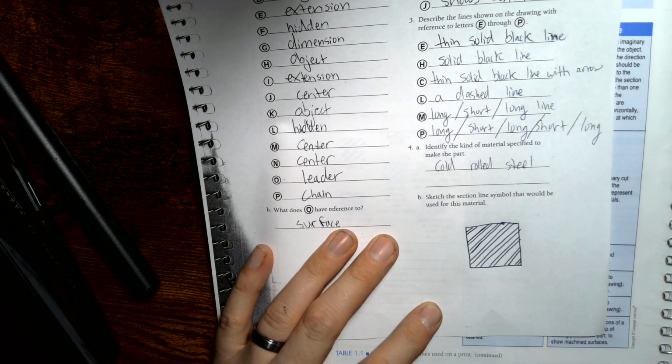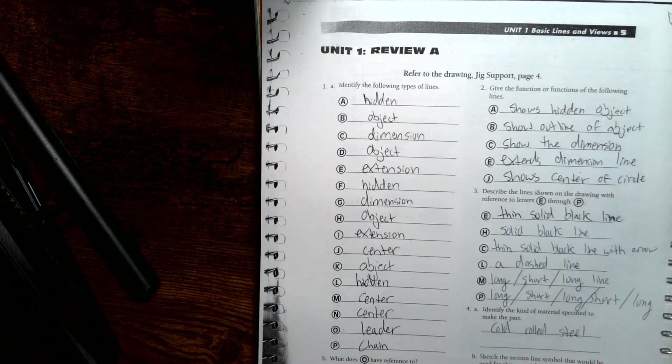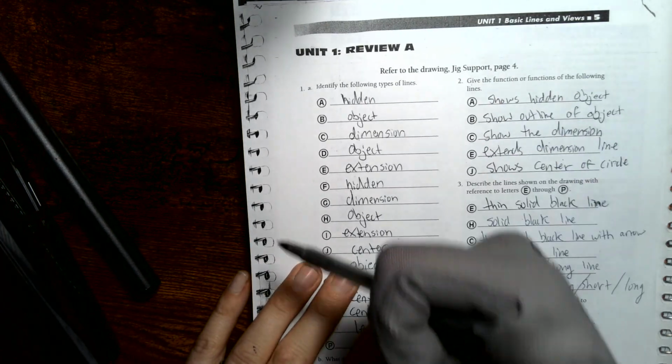But yeah, it'll look something like that. So, look at that. We're done with Unit 1, Review A. Right on.